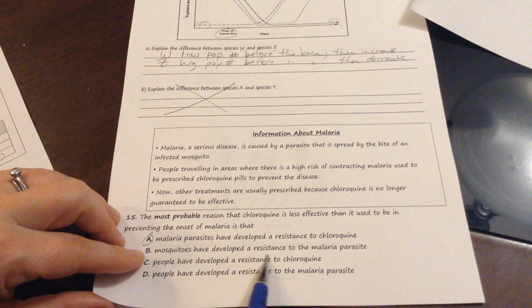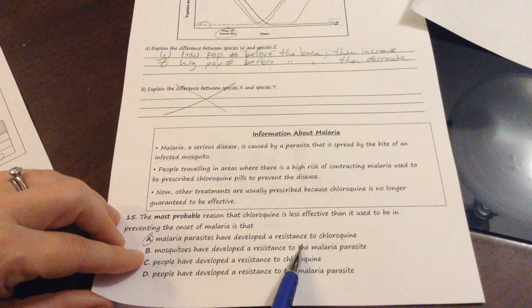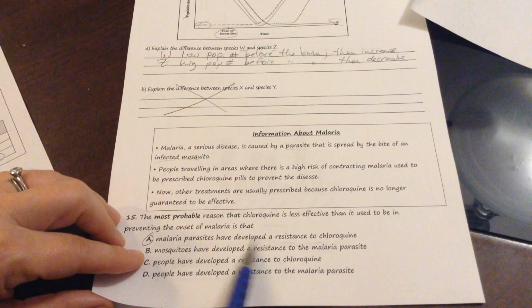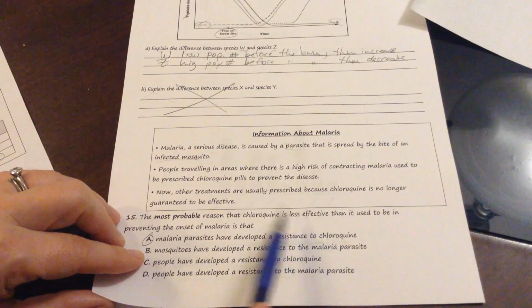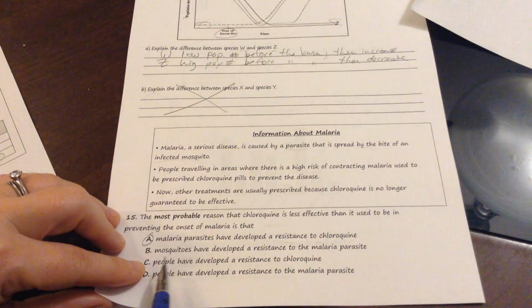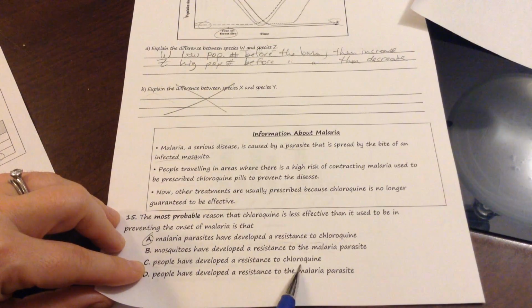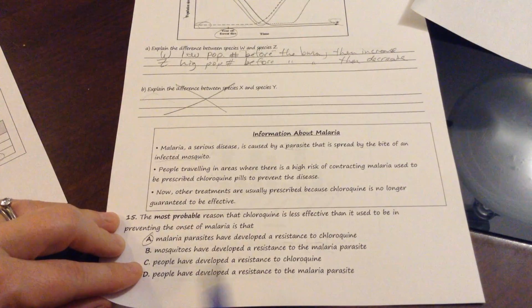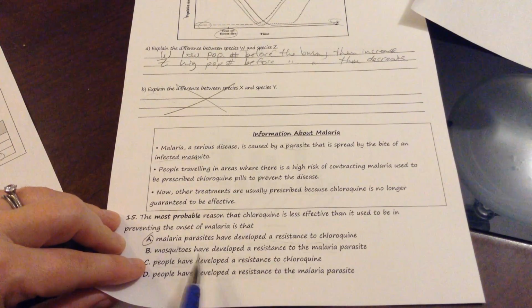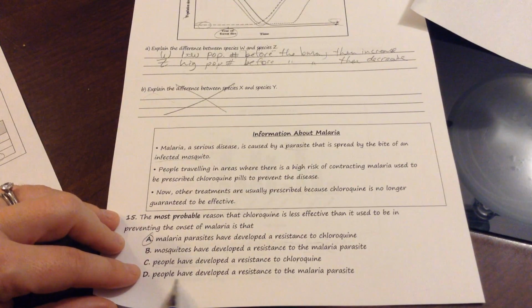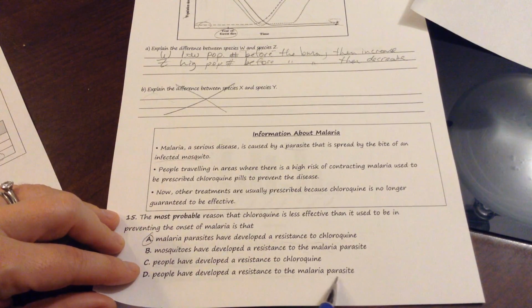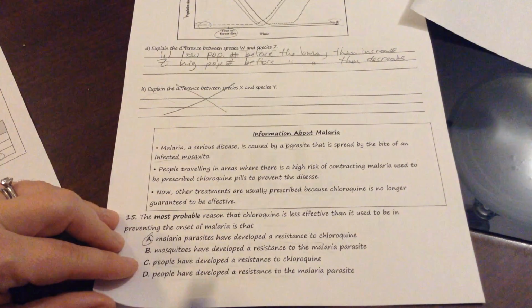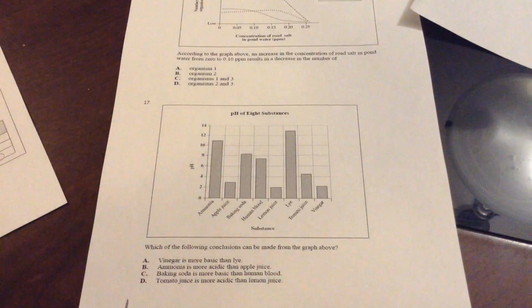If mosquito developed a resistance to the parasite, they would just, well, they still do survive, so this would not affect the medication's effect on the disease, okay? People have developed a resistance to the medication. Well, they already did. They didn't really have issues if they were taking the medication in the first place, so that one doesn't make sense either. And people have developed a resistance to the malaria parasite. Well, if that were the case, we wouldn't have any issues contracting it, so having the disease wouldn't bother us, so that doesn't make sense either.